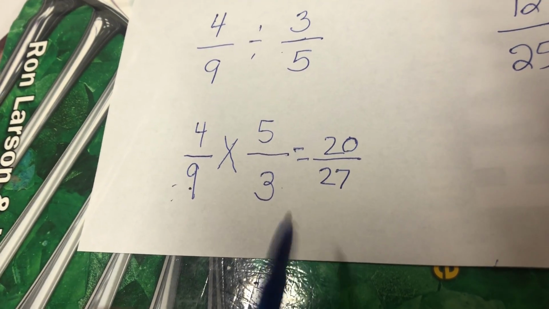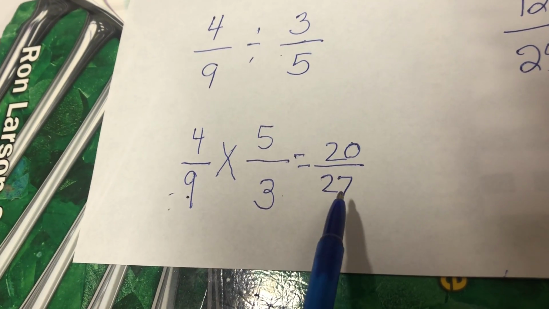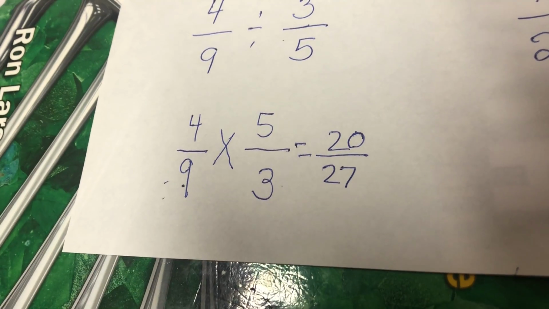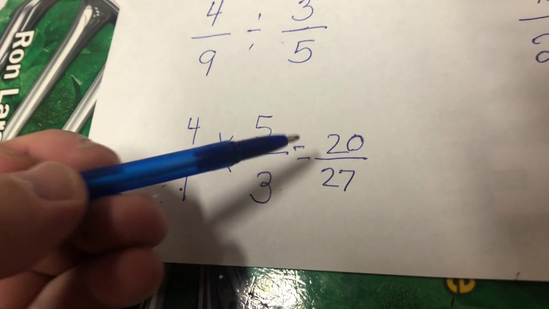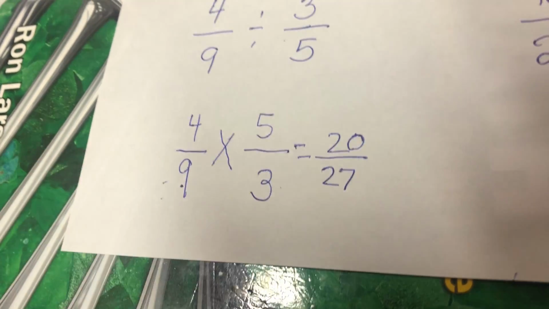I can think of several numbers that can evenly go into 20. I can think of several different numbers that can evenly go into 27. But the only number that can go into both 20 and 27 is 1. So this indeed is in simplest form.